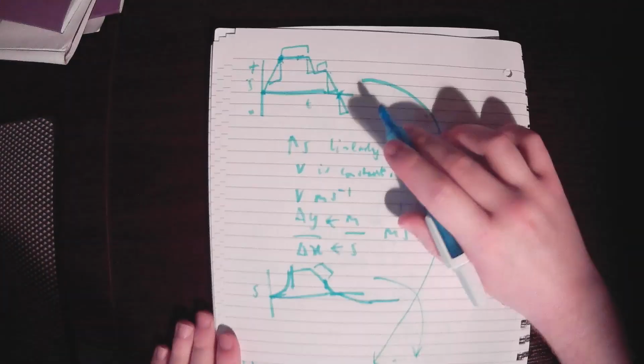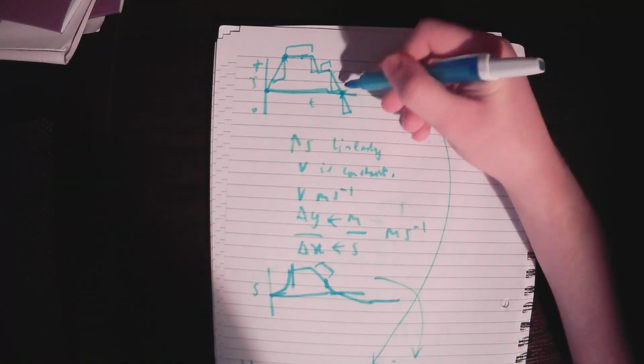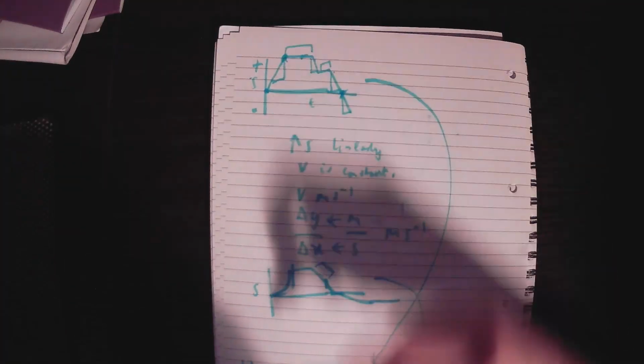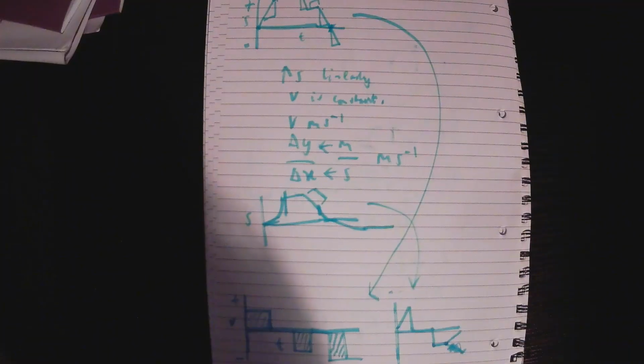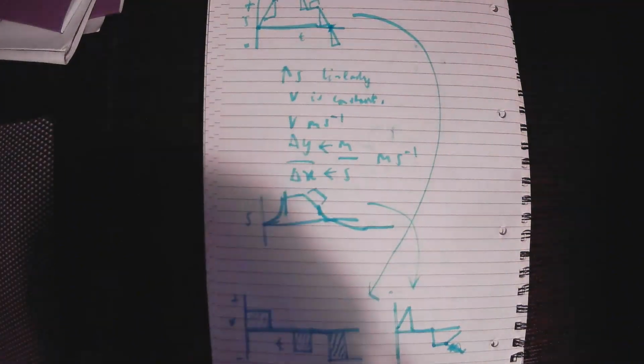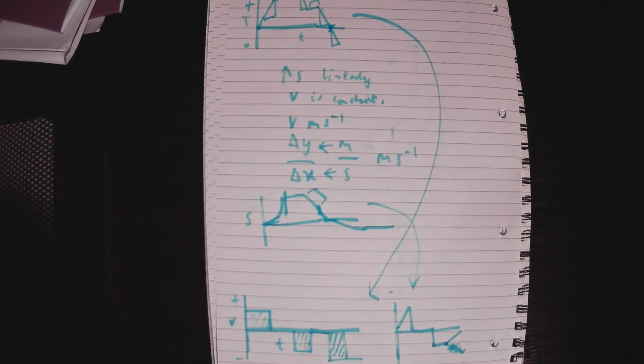Since on this graph, our displacement is 0 here, and these sections map the displacements given for each velocity and time. So that's how we go back from a velocity time graph to a displacement time graph.